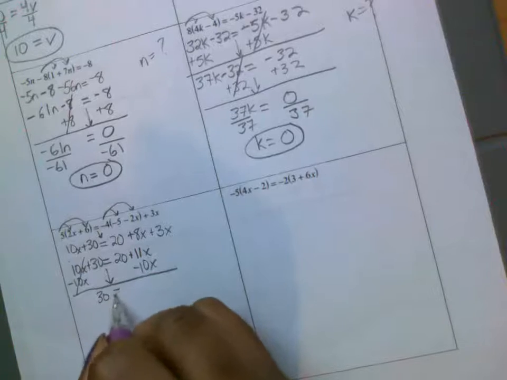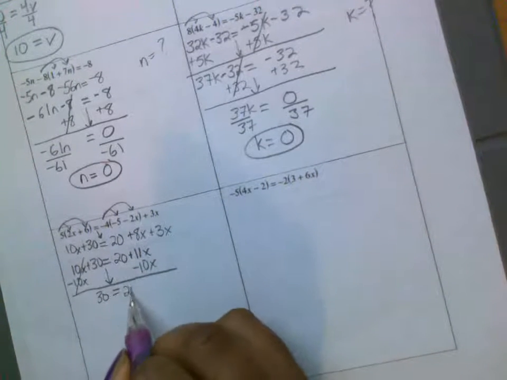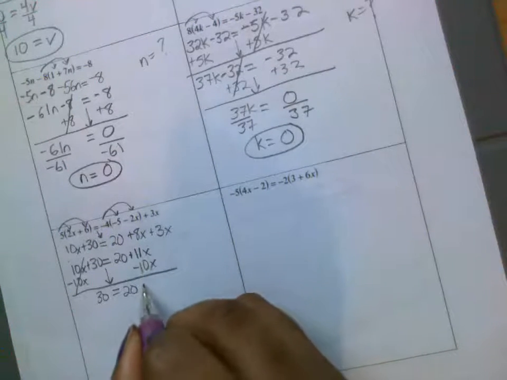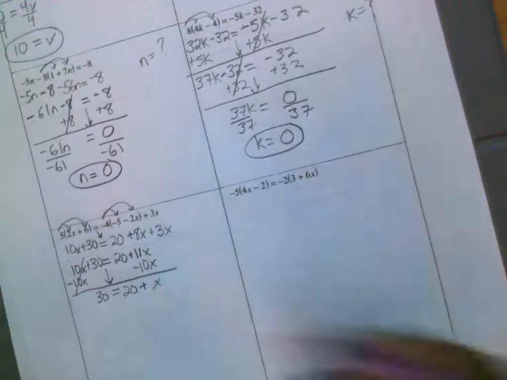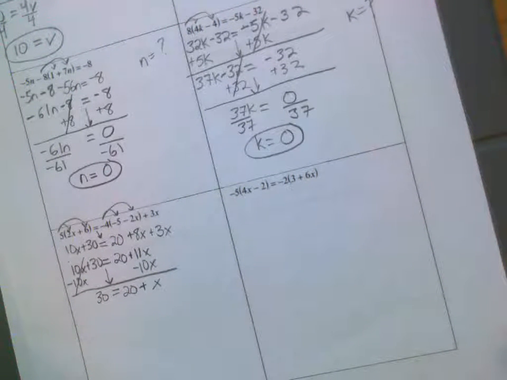Bring down my equal sign. On this side, I get 20. And on this side, I'm going to get a positive 1x or just x. Questions about that? Okay. Now, in order to get x by itself, Leslie, what do I do now to get x by itself?